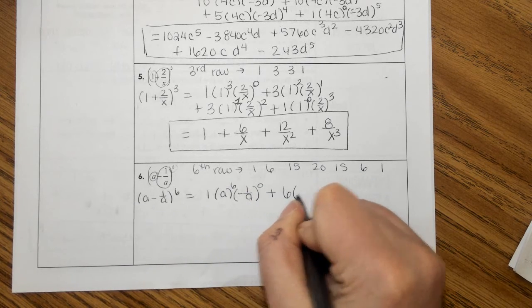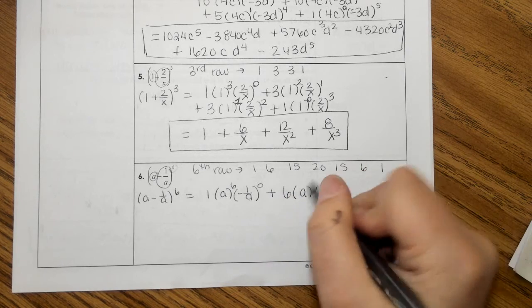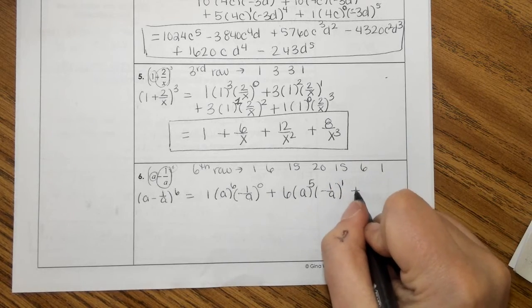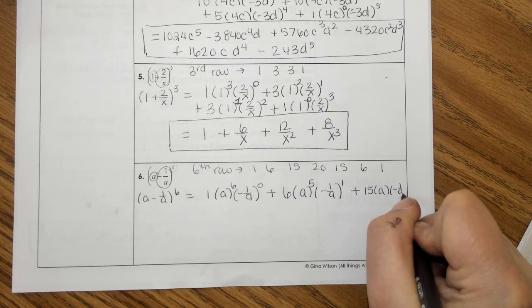We're going to add 6a, negative 1 over a, and that will be to the 5th, and we'll have 1 plus 15a and negative 1 over a.